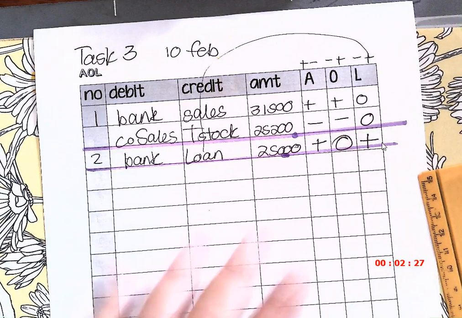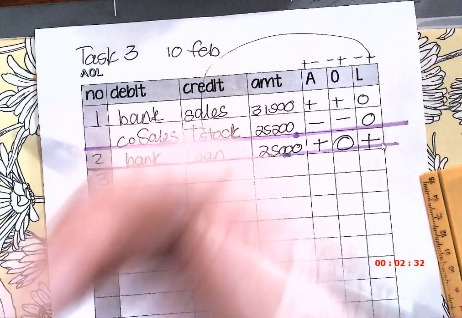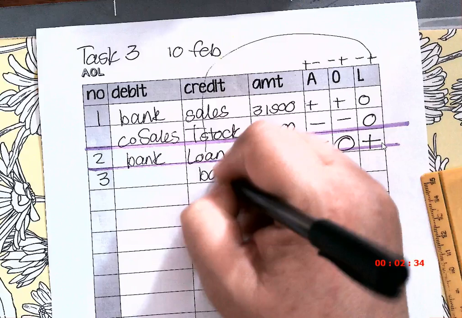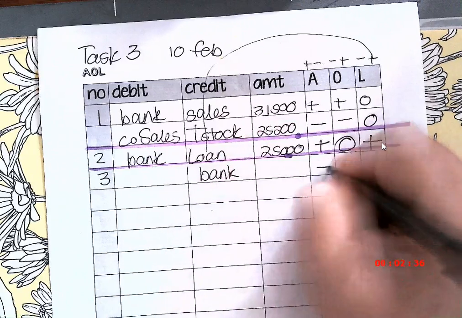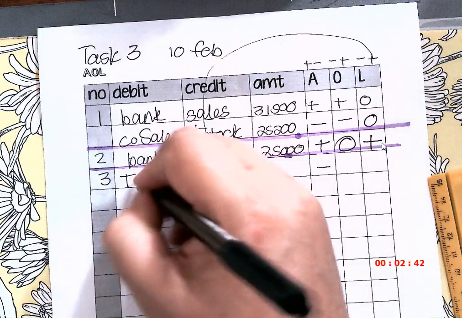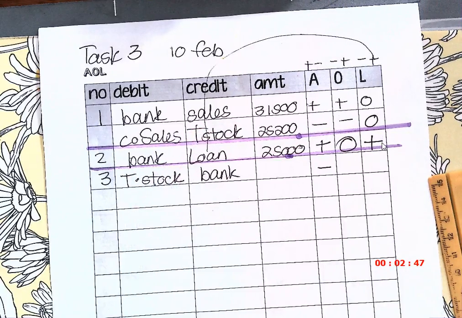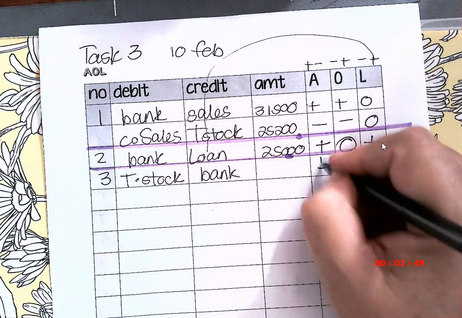Number 3, we purchased, meaning we are buying, and we paid, meaning bank credit, money out, assets minus. Okay, so now they say we bought trading inventory, which we all know is just a fancy name for trading stock. And I know trading stock is also an asset.